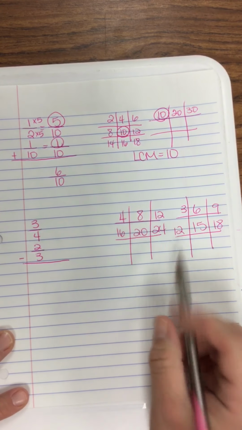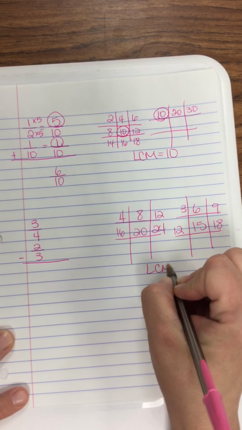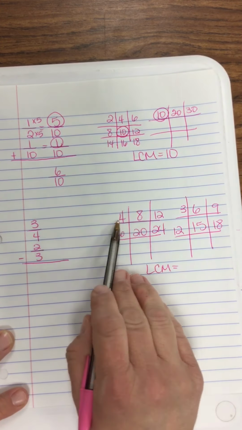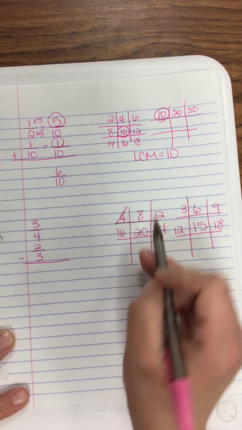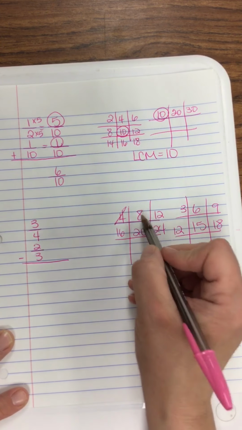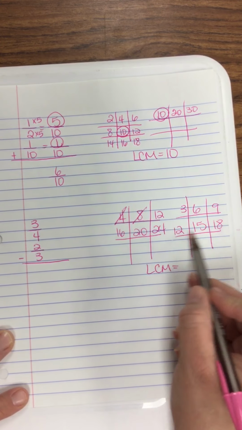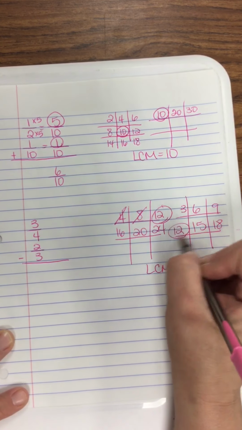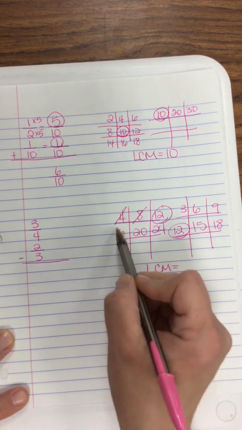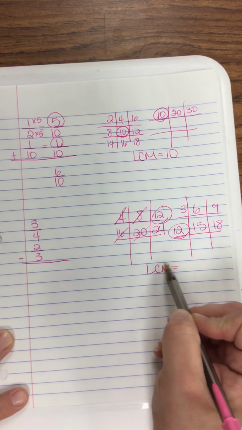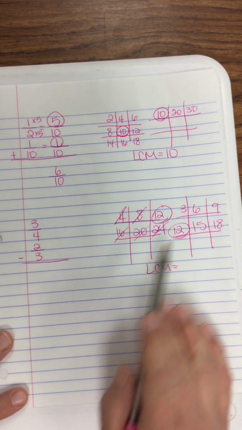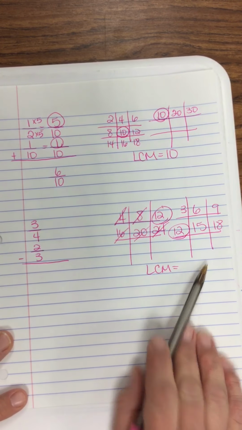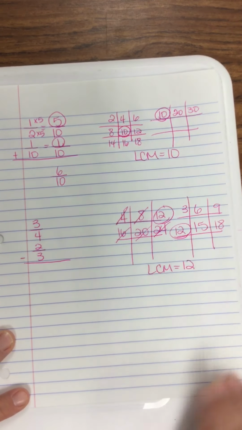Okay, so now we're going to find the LCM. 4, nope, no 4. 8, no 8. 12, there's a 12. 16, no. 20, no. 24, no. So the smallest number they both have in common is the 12.